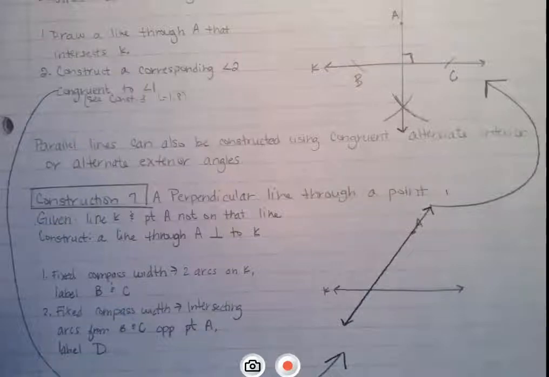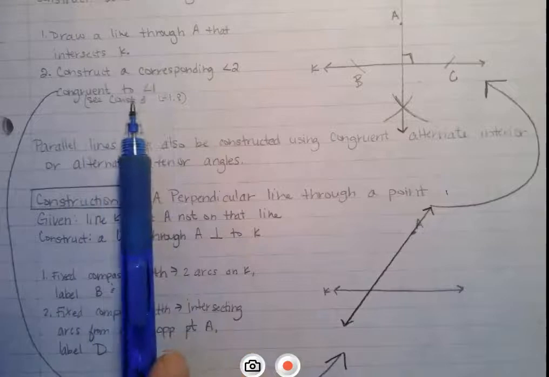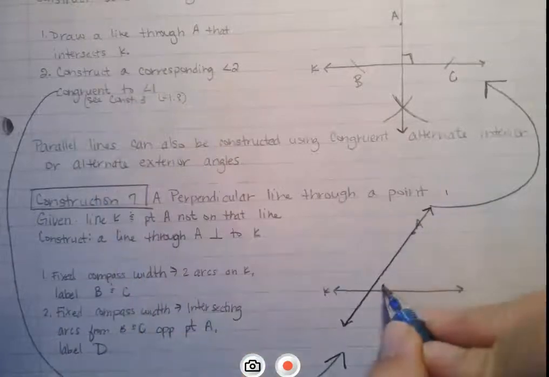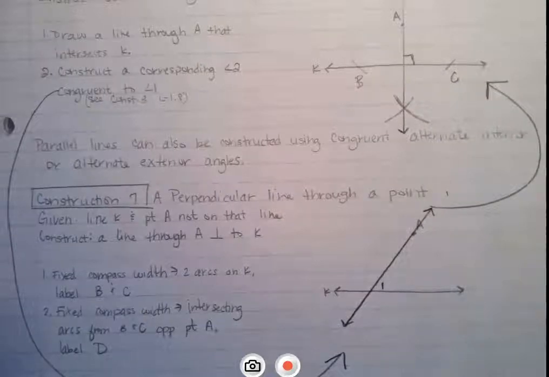Next, it says construct a corresponding angle 2 congruent to angle 1. So this is angle 1 right here. Let's label this angle 1. So now I need a congruent angle.